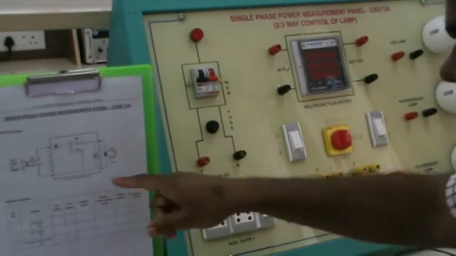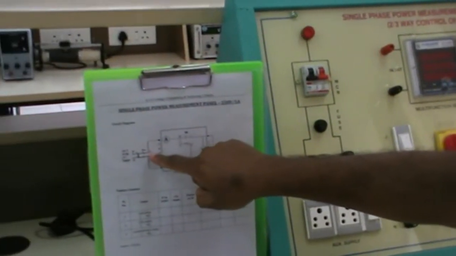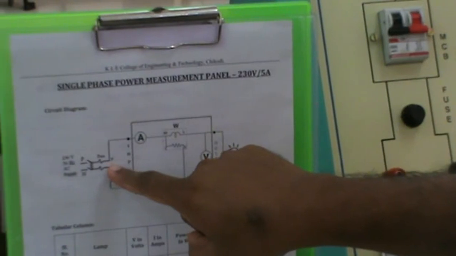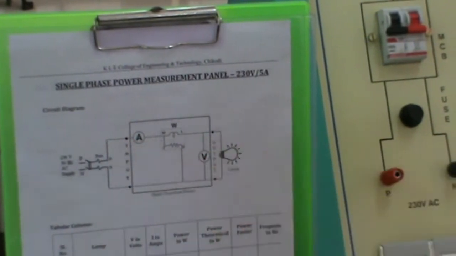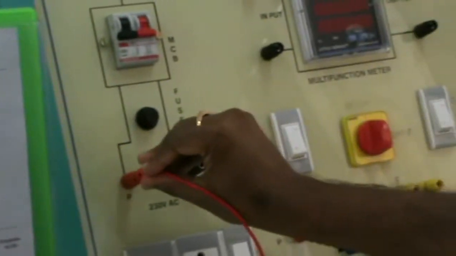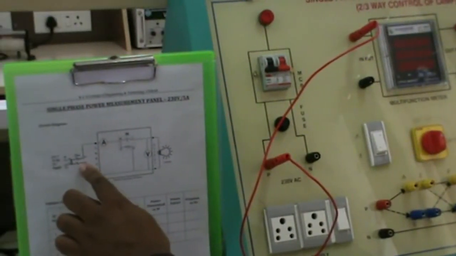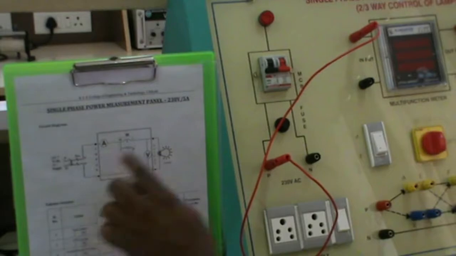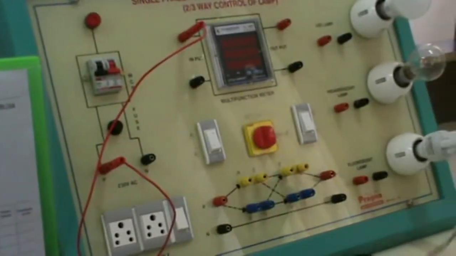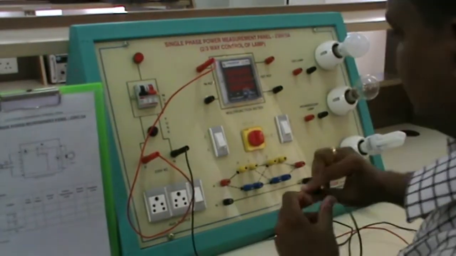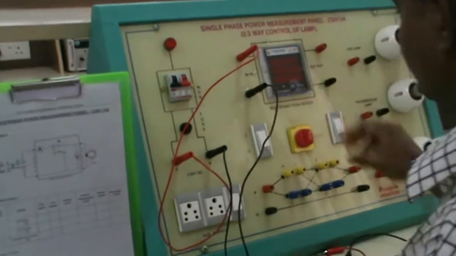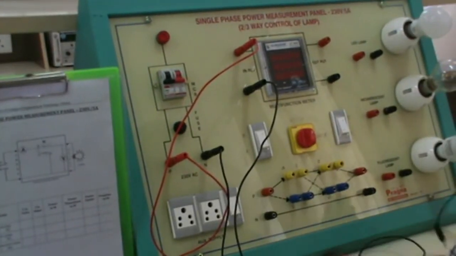Now you can see that the phase of the input is connected to the phase of the multifunction meter, that is, red color to red color. Then the neutral of the input is connected to the neutral side of the multifunction meter, that is, black color of the input is connected to black color of the multifunction meter.